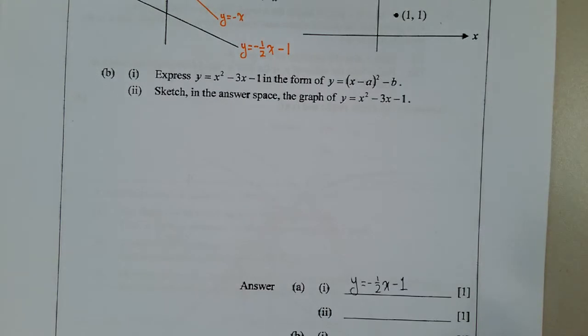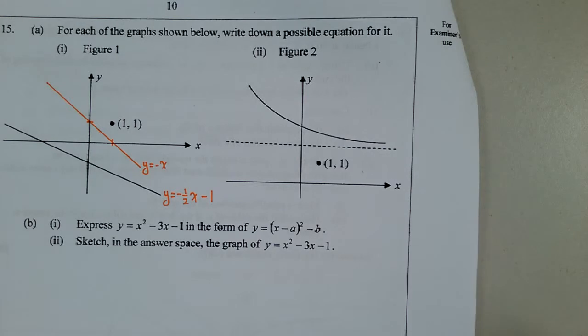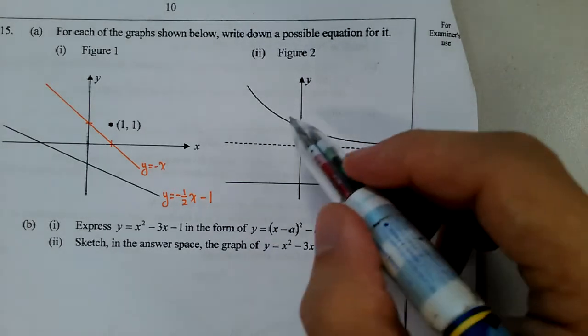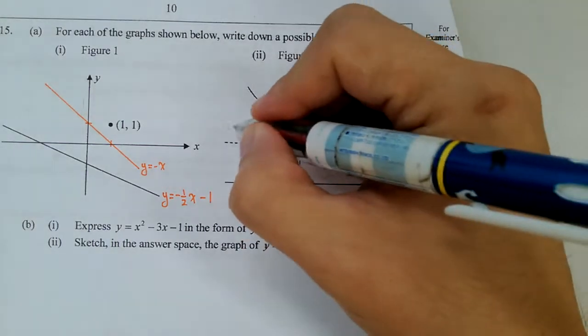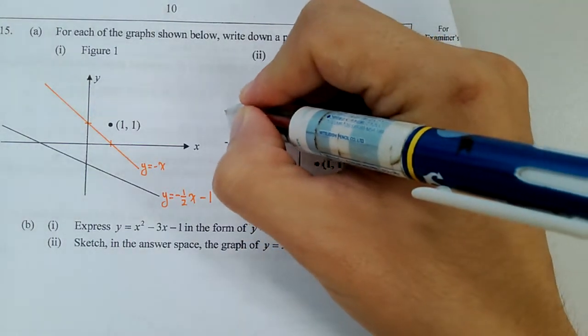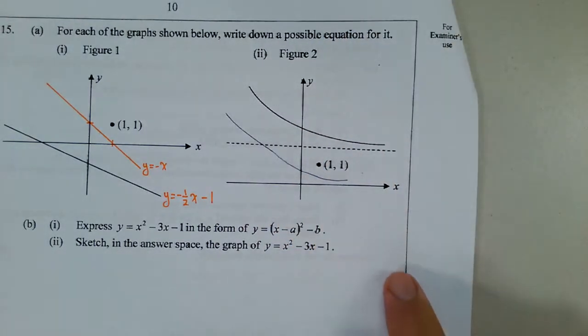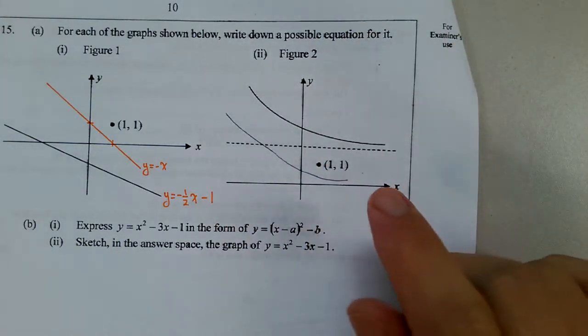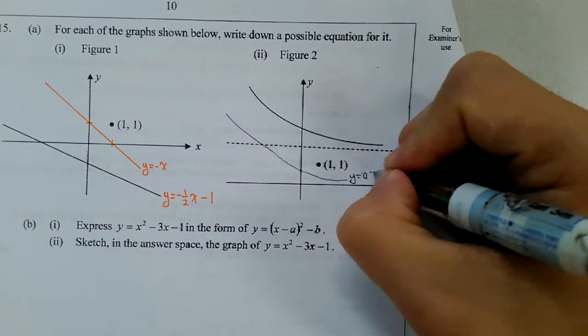Okay, for 15a part 2, we have this graph over here. First, you notice that this is a to the power of negative x graph. Normally, a to the power of negative x is down here, like this. Then the asymptote is y equals 0. This is y equals a to the power of negative x.